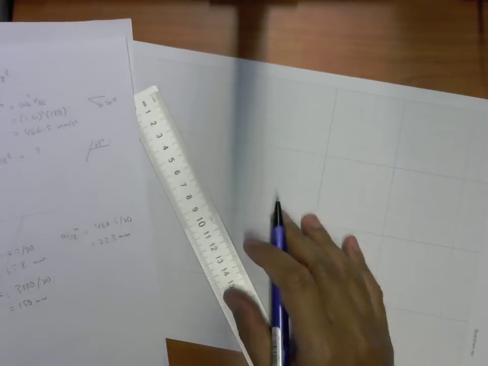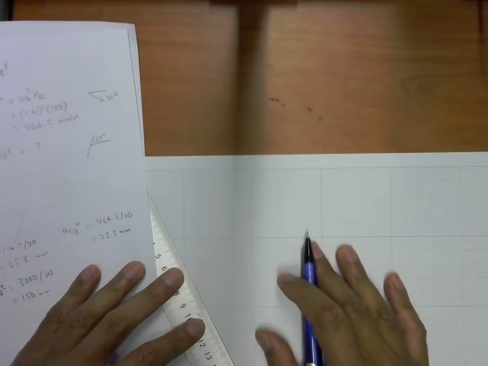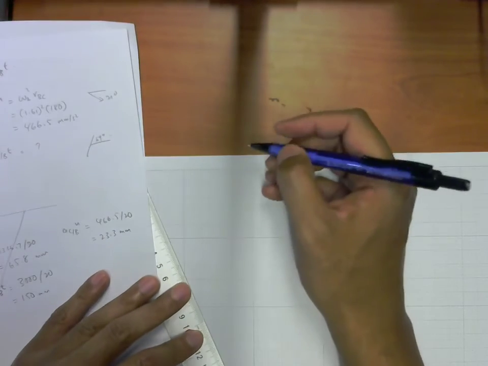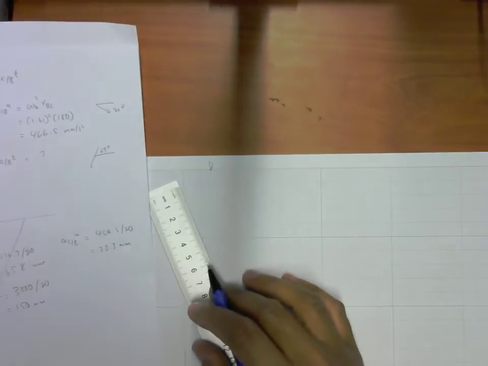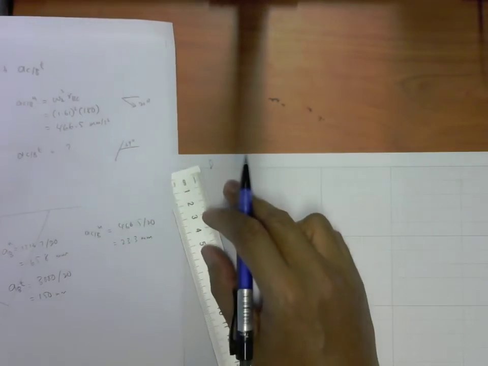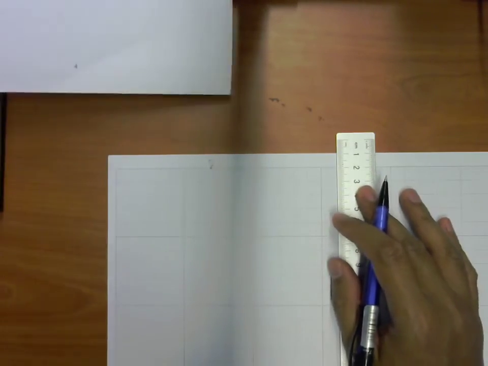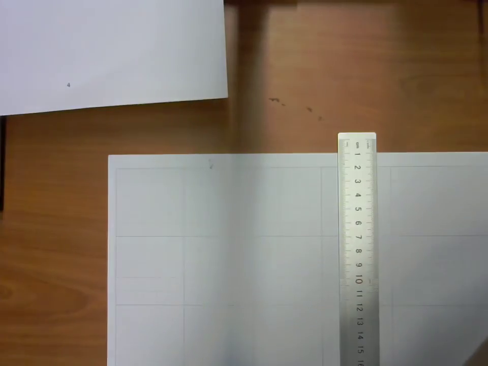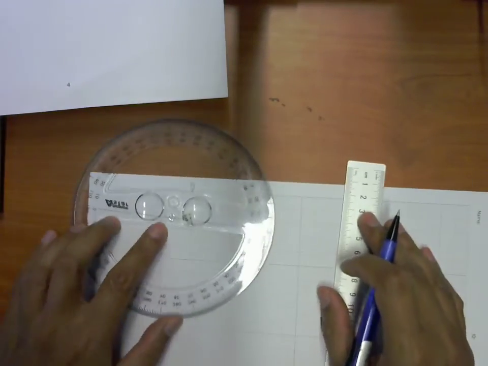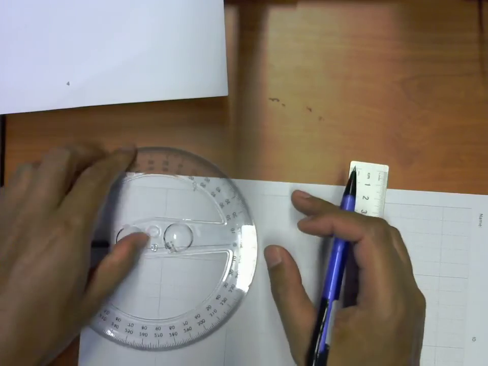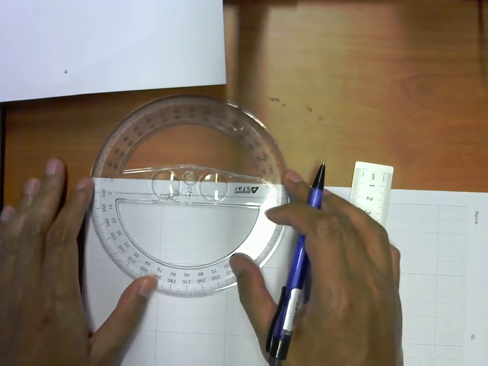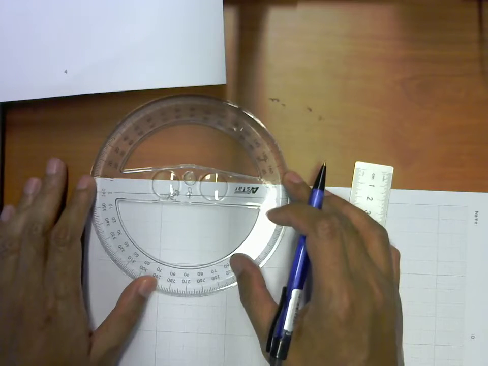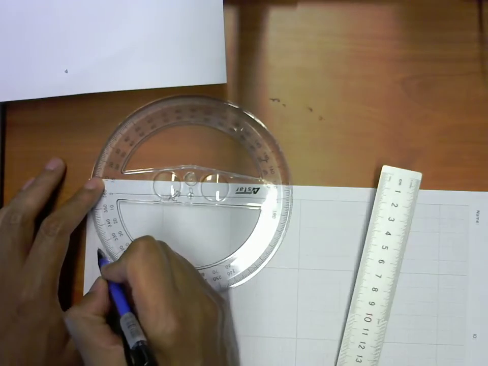Now that we have all this, we can start drawing. Let's say we select the top of this, so this will be the 0. Then we draw ABN at 30 degrees with a length of 6.5 cm. Where's the compass? 30 degrees should be here.